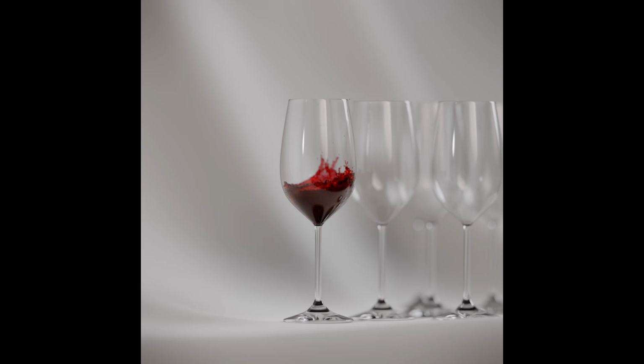So really the scene's quite simple, but it shows you just how much can go into a simple scene and how much you can improve on simple renders.